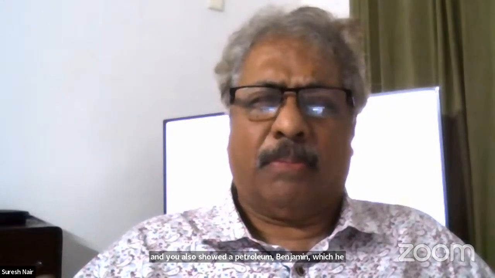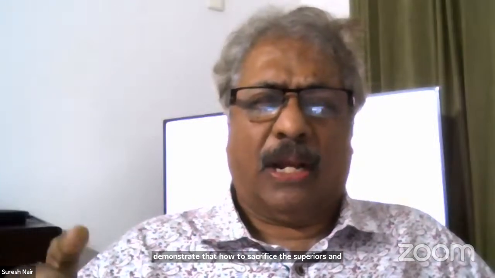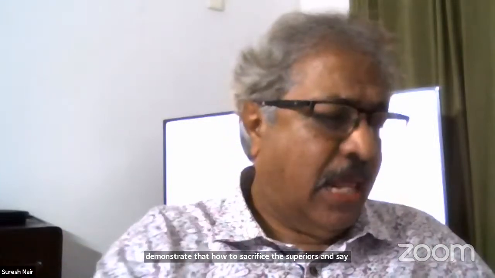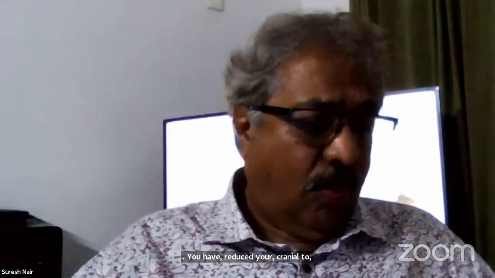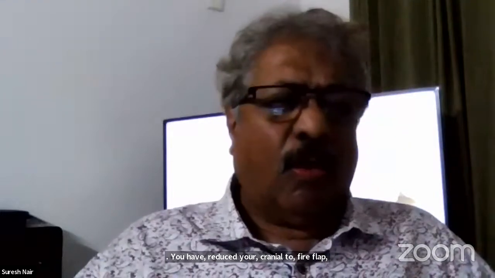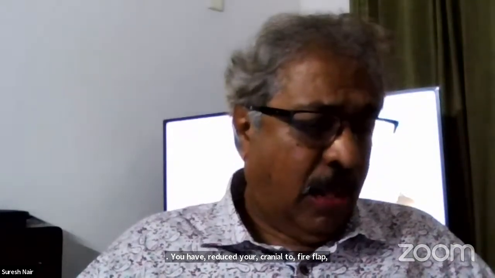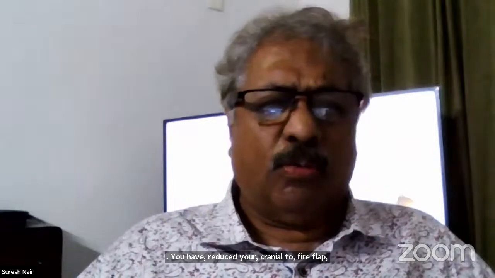And he also showed a petroclival meningioma, which he operated through the middle fossa route, and nicely demonstrated how to sacrifice the superior petrosal sinus and then cut the porus and take out the tumor. And Sandeep, congratulations for your 14-year experience at Nagpur. Nice to know you have reduced your craniotomy to a square flap, transverse incision, and also very nice to hear that your complication rates have come down, lower cranial nerves from 10 to 2.